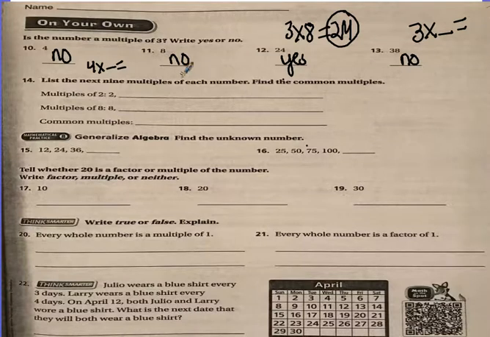Alright, number 14. List the 9 multiples of each number. Find common multiples. Okay, so they want you to find 9 multiples of 2. So let's go 2, 4, 6, 8, 10, 12, 14, 16, 18, and 20. So that's 1, 2, 3, 4, 5, 6, 7, 8, 9. So I found 9 multiples.